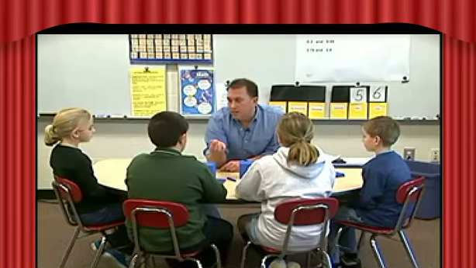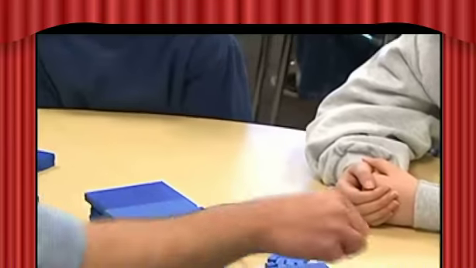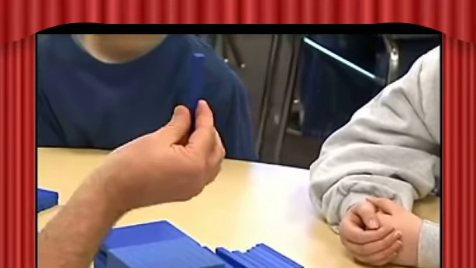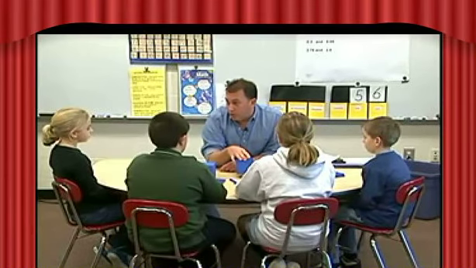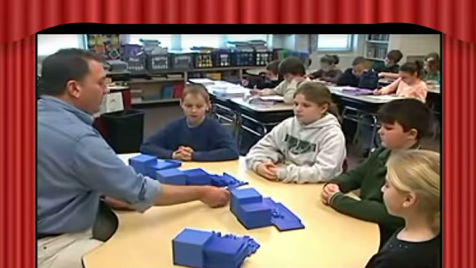So one of the things I want to talk about is we're going to refer to this as the small cube. This is going to be referred to as a long. This is referred to as a flat. And this one we'll use as the large cube. Okay? Okay guys, we're going to start with the flat today.